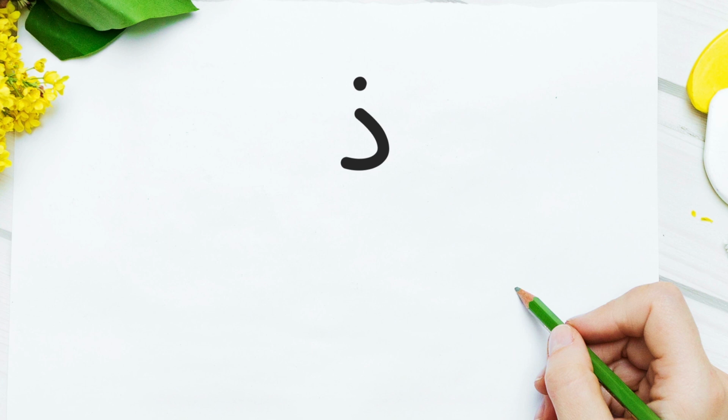When Dhāl comes in initial position, it stands alone, simply like this. However, in a medial or final position, its shape changes a bit. It comes attached to a connecting segment extended from the previous letter.